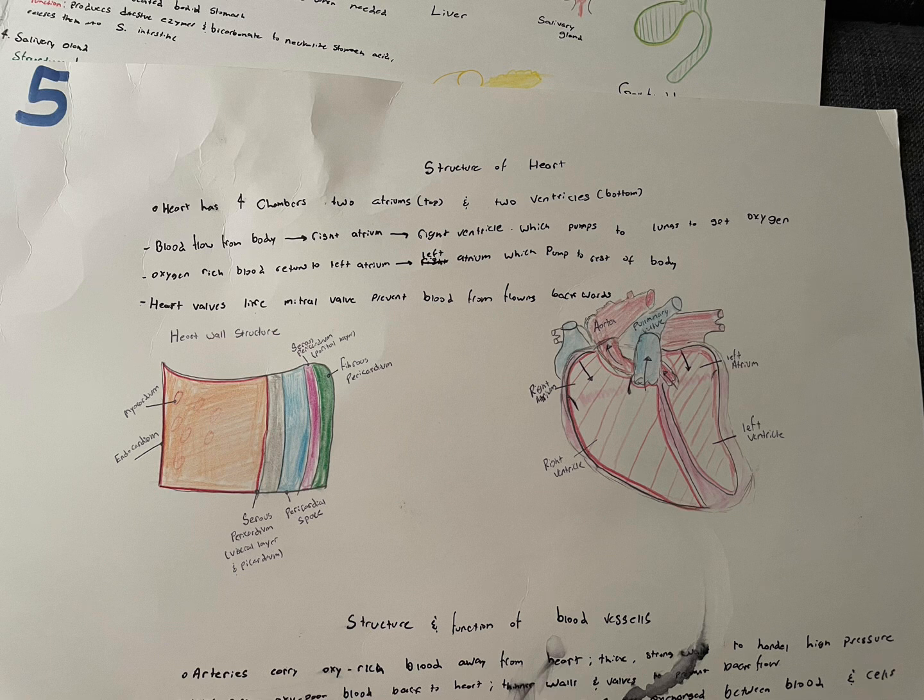The heart's pumping action is regulated by electrical signals that start in a small group of cells called the sinoatrial or SA node, often called the heart's natural pacemaker. These signals cause the atria to contract first, pushing the blood into the ventricles. Then the signal passes to the AV node, or atrioventricular node, which delays the impulse slightly before sending it to the ventricles, causing them to contract and pump blood out.